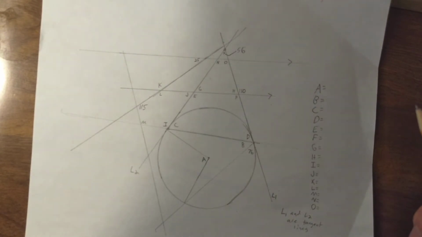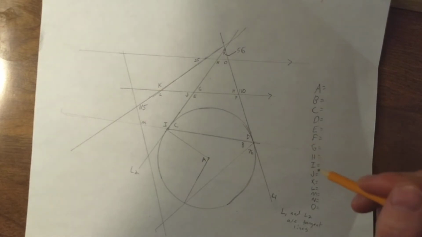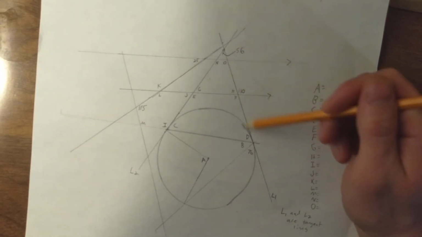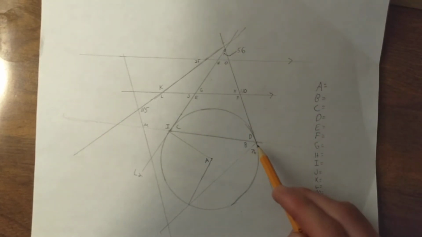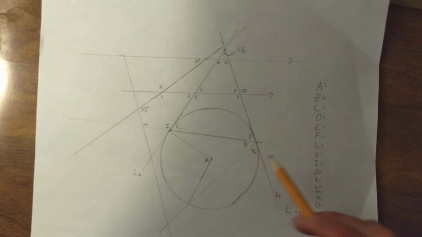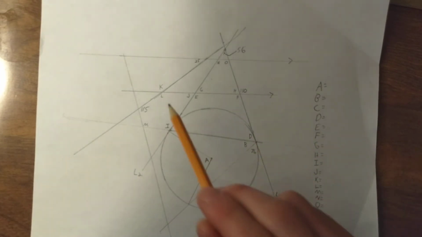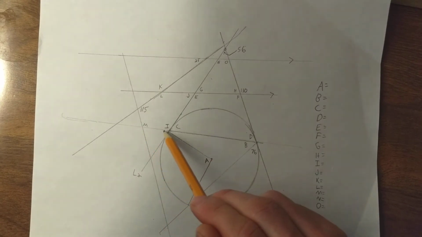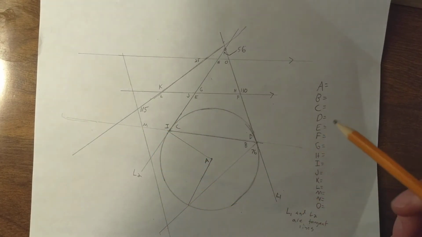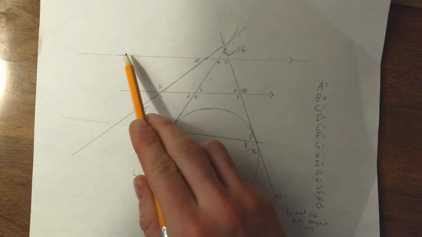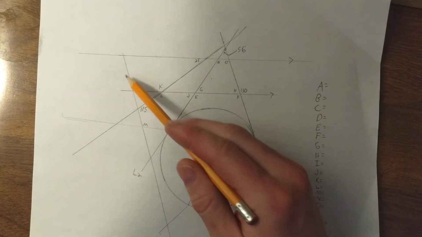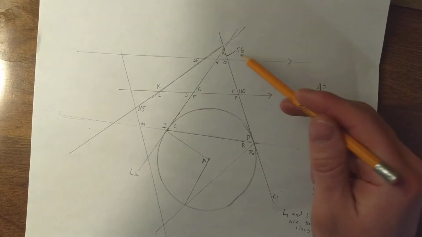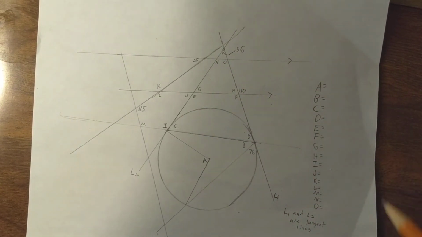So again, I know I needed tangent lines. And here are my tangent lines to the circle. I know I needed an inscribed angle. I always love using the inscribed angle and the central angle. I know I needed a polygon with more than 5 sides. I needed parallel lines, and I needed transversals. This would be a transversal, this would be a transversal, this is a transversal, and this is a transversal.